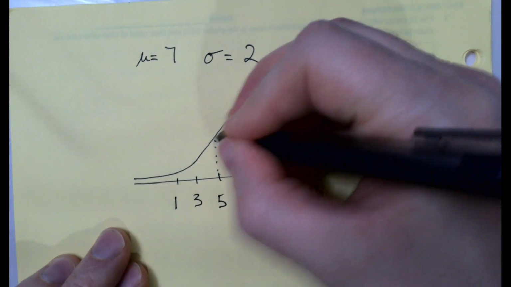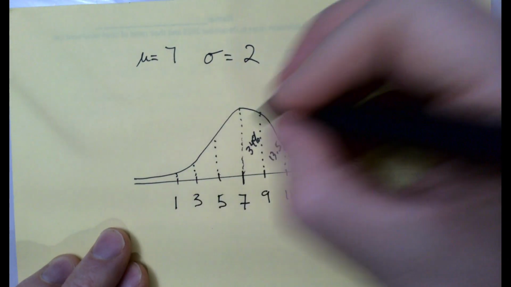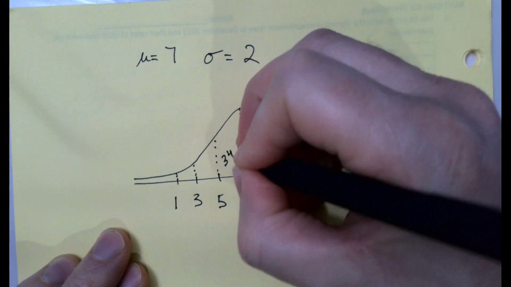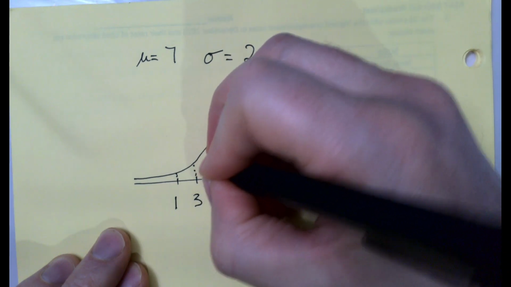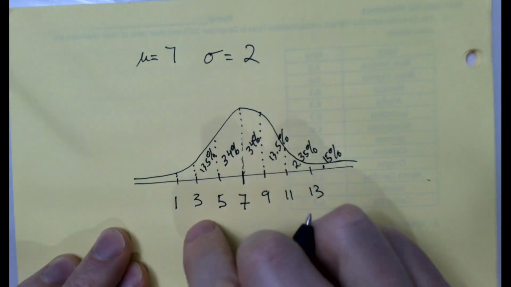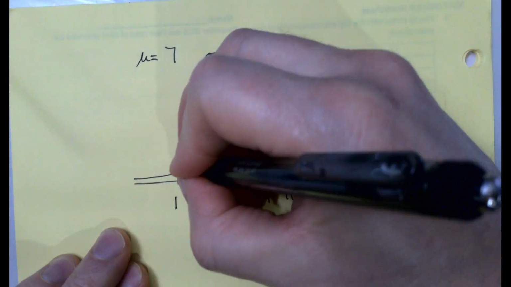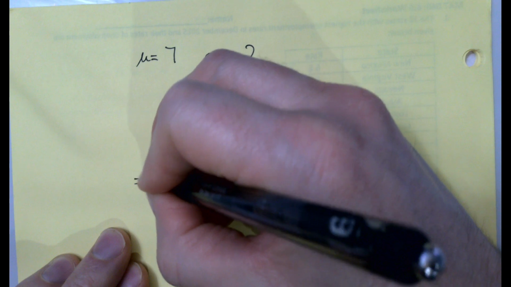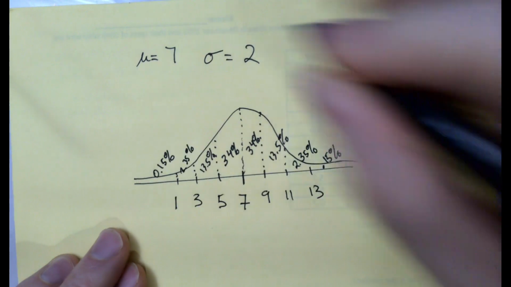And then the same thing. I can extend these lines vertically, and I know that this should be 34% of the data. This should be 13.5% of the data between these two numbers. This should be 2.35% of the data, and this should be 0.15% of the data.